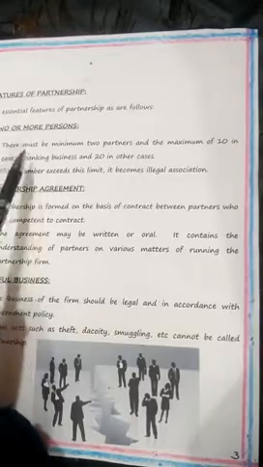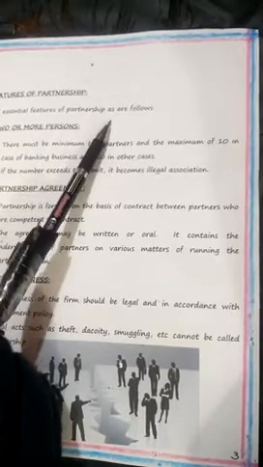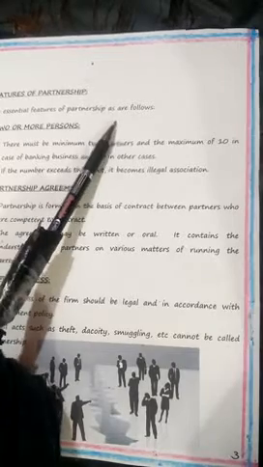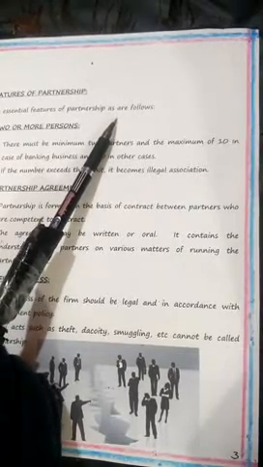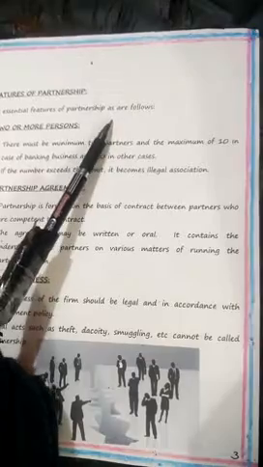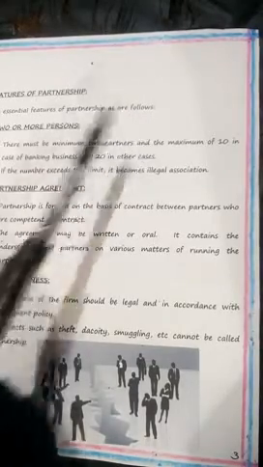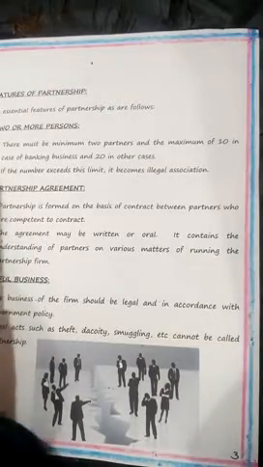Essential, the main points. First of all, you remember, children, a single person cannot enter into partnership with himself. There should be two or more persons. Two or more persons is a very important caption. A single person cannot enter into partnership with himself or herself. So, what is two or more persons?